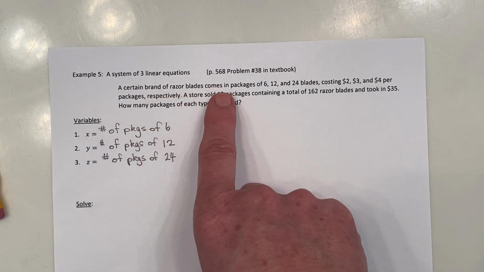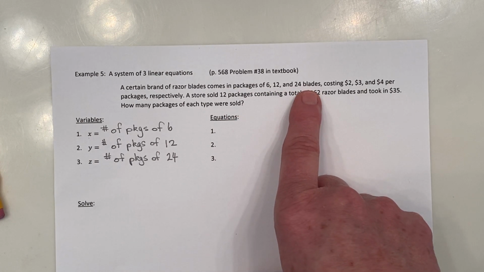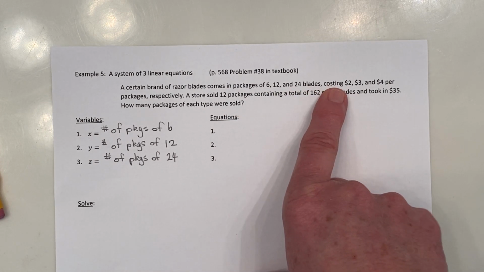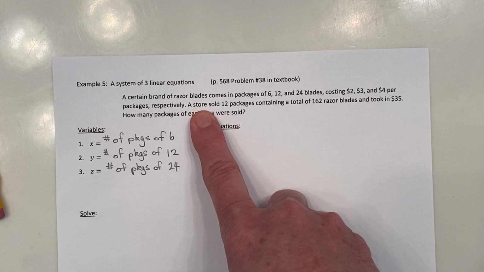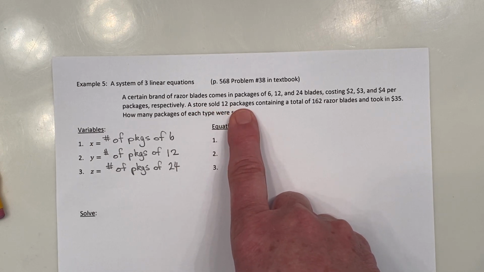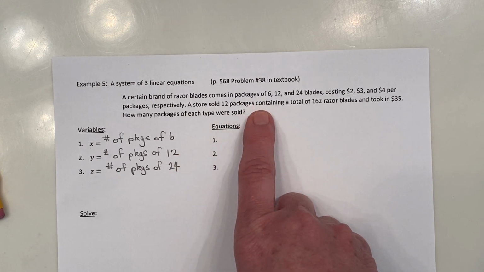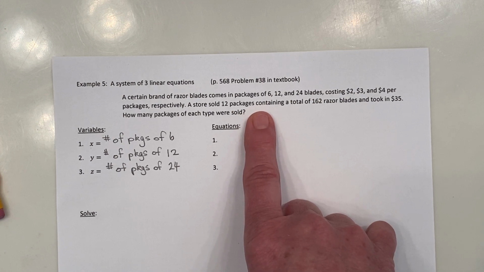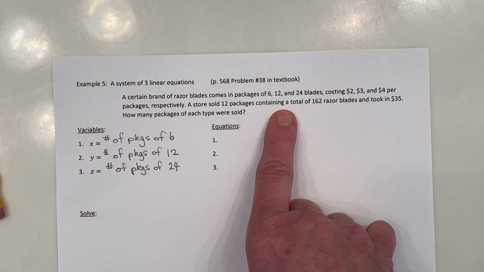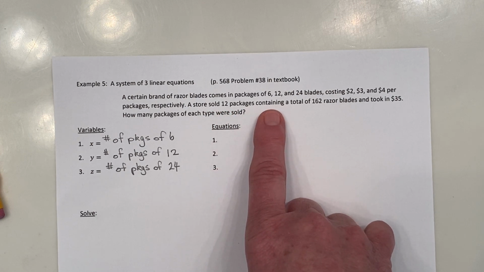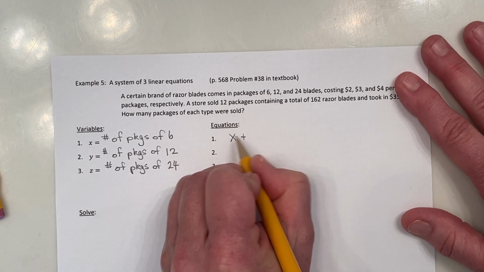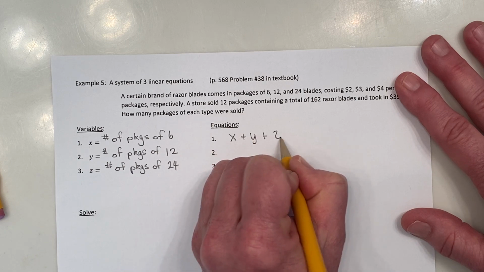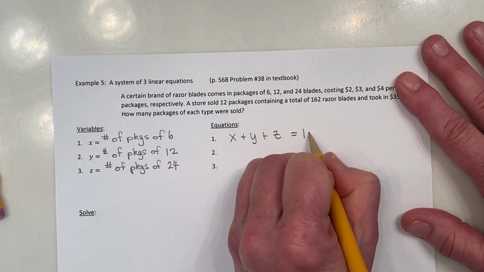All right, so a certain brand of razor blades comes in packages of 6, 12, and 24 blades. Got it. Costing $2, $3, $4 respectively. The store sold 12 packages. We don't know if it was packages of 6, 12, or 24, but we know that in total 12 packages were sold. Well, I'm going to let that be my first equation. The number of packages of 6 plus the number of packages of 12 plus the number of packages of 24 had to equal 12.